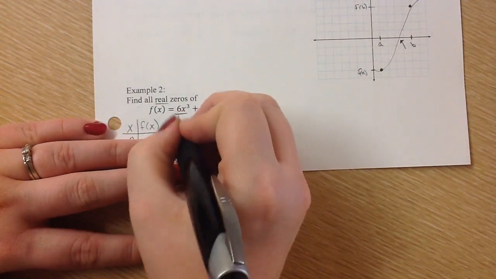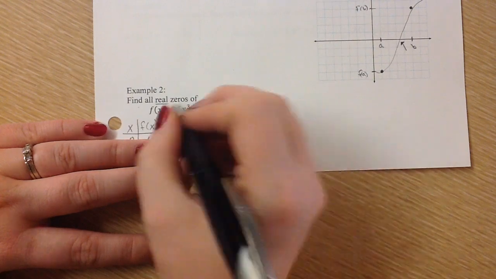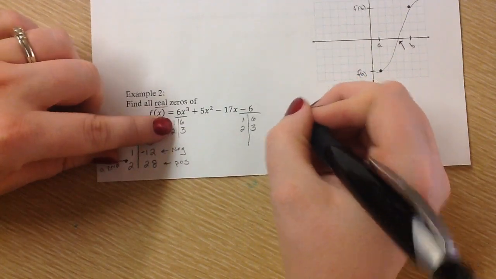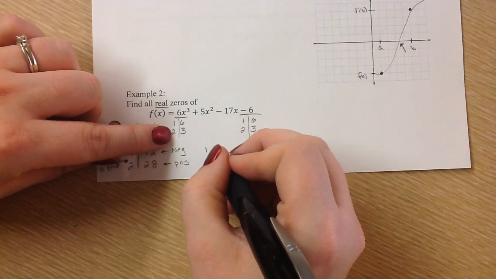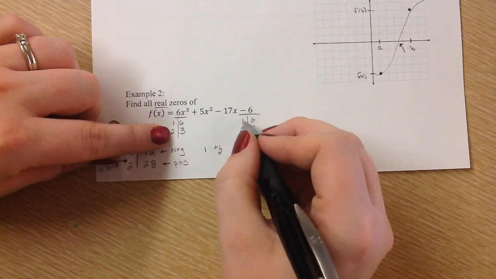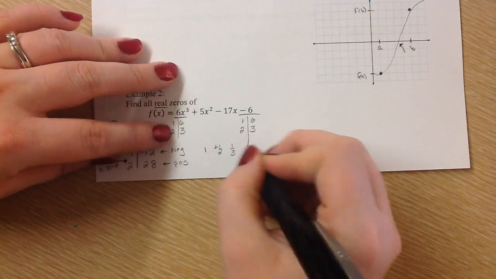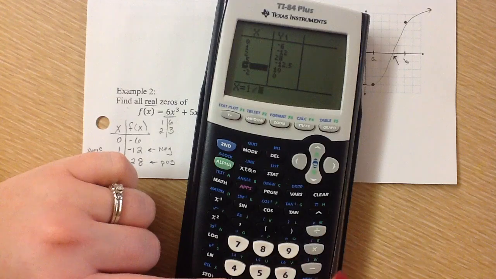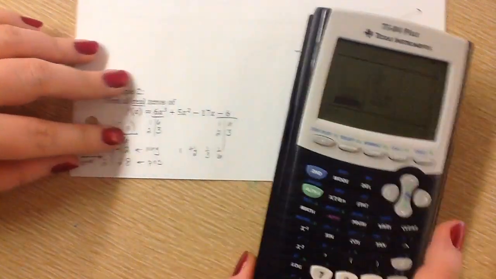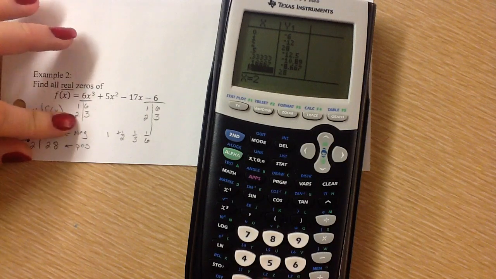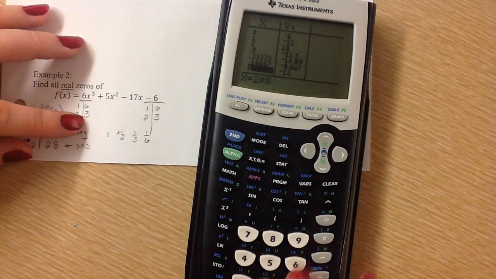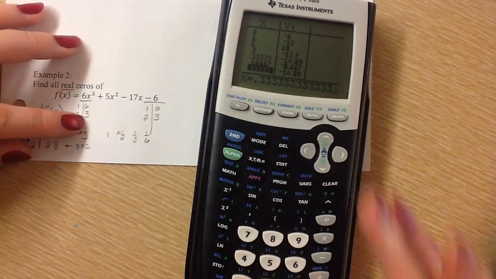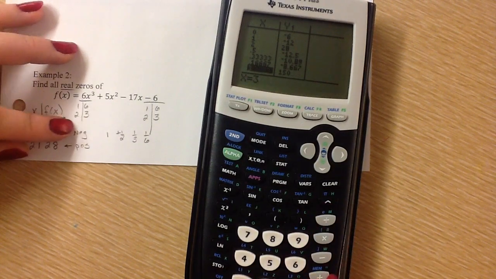We also could kind of do a P over Q idea and look for numbers in between 1 and 2. So if we did P over Q, we'd have 1 over 1, 1 over 2, 1 over 3, 1 over 6. So we could try all of those: 1/2, nope, 1/3, nope, 1/6, nope. And then we could go 2 over 1, 2 over 2, which is 1, 2 over 3, 2 over 6. Do you see how I'm just able to type those in and see if I get a 0 in my table? 3 over 1, we can just type it in that way, 3 over 1, 3 over 2.